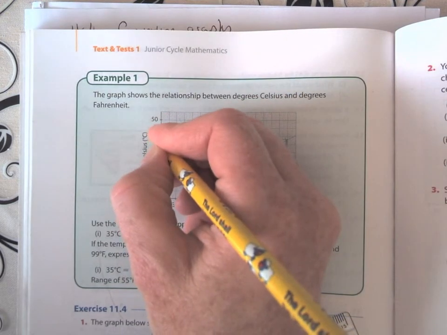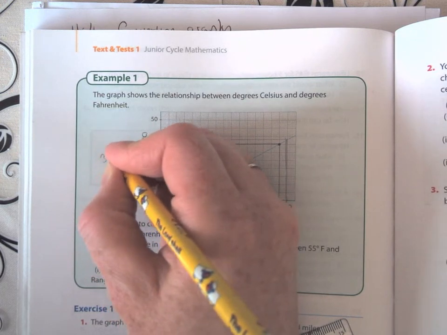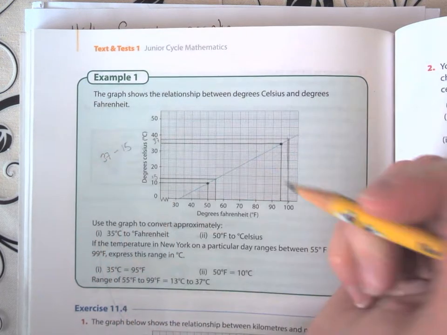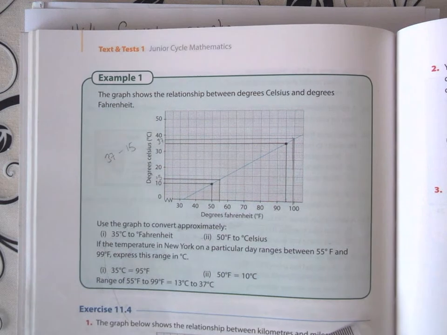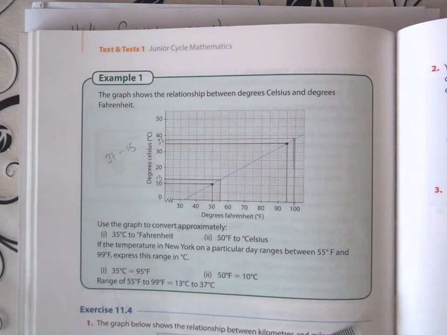Okay, so 37 to 15, or 15 to 37. Okay, degrees Celsius is the answer to that.